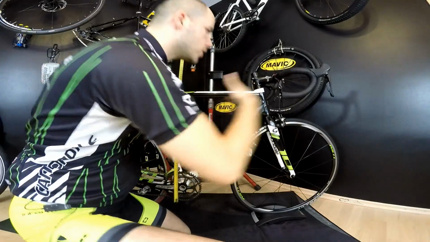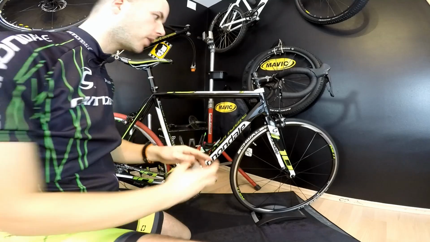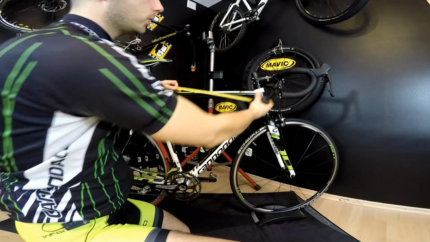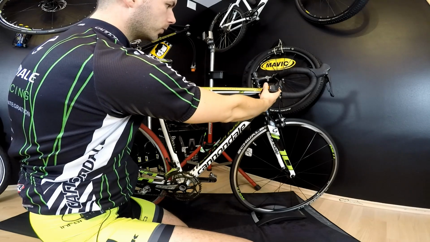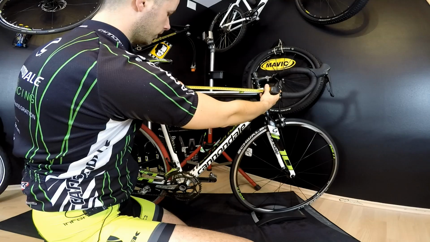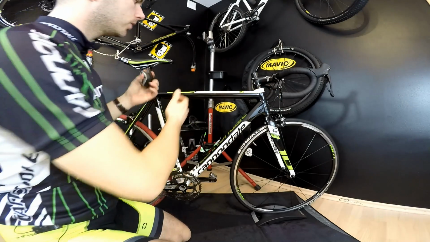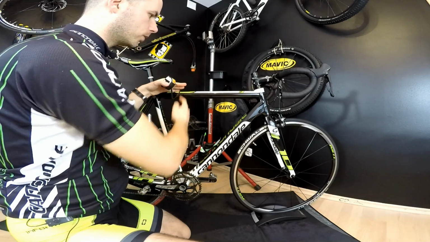And then reach is how far you reach, not from the saddle but from the bottom bracket to the head tube, top of the head tube. In this bike that would be, let's say, around 40 centimeters, right? So reach is the horizontal one, stack is the vertical one.